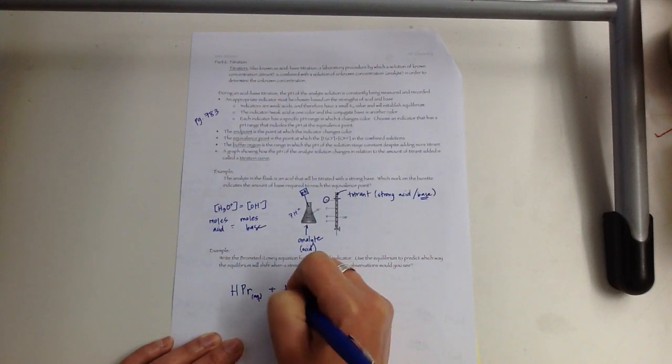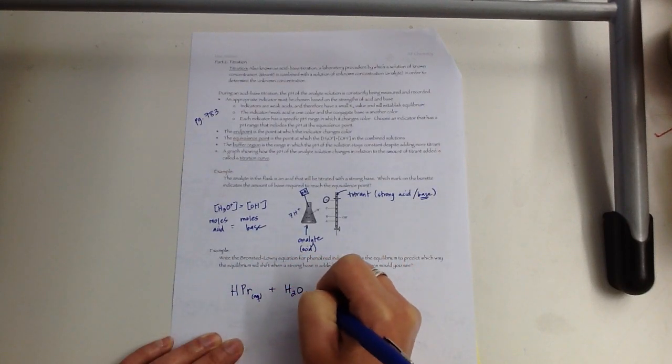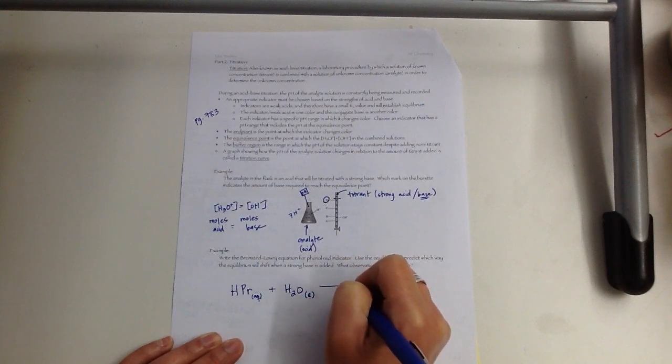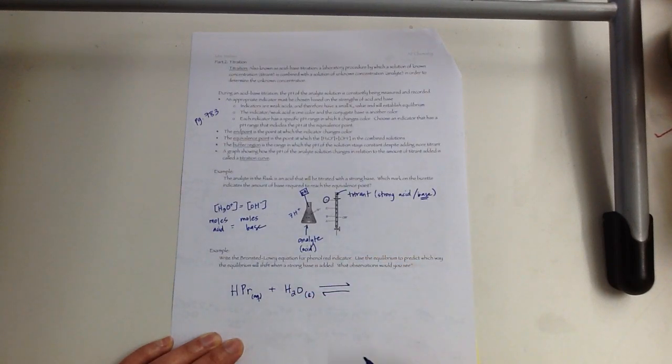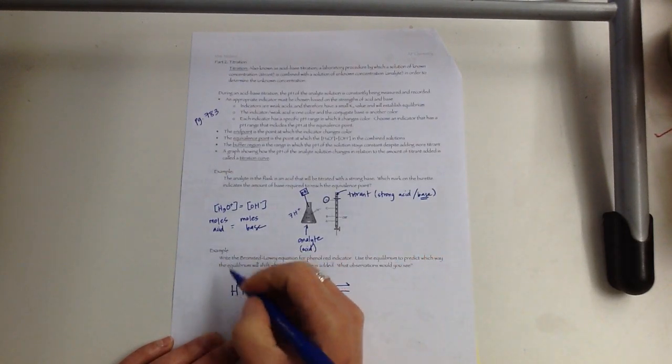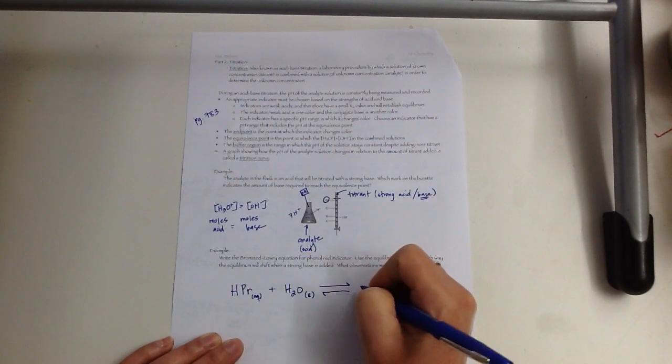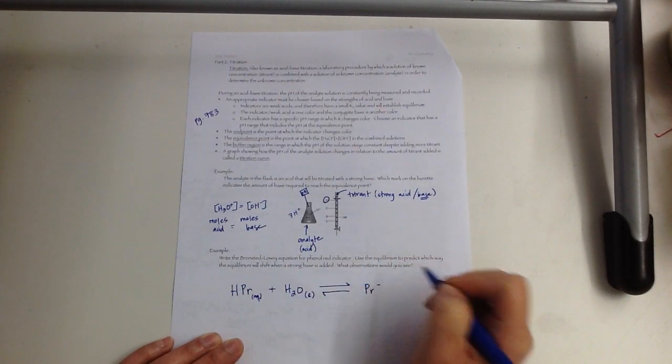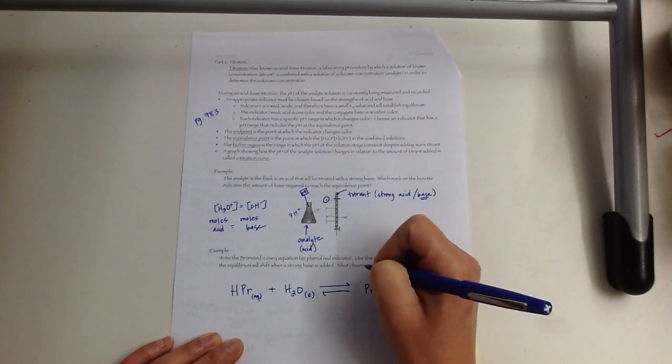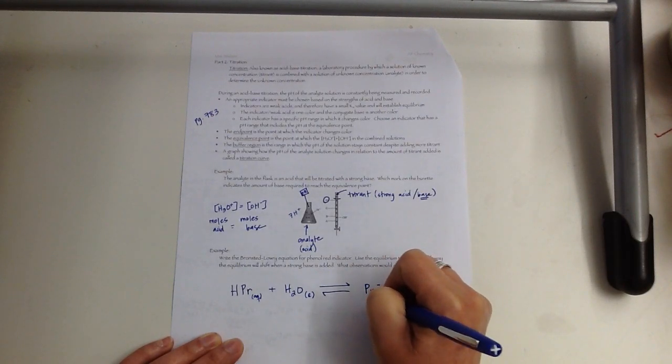Okay, and so here's my liquid water, and it's going to be a two-way arrow because this is a weak acid. Remember, the indicator itself is always a weak acid. And so when that hydrogen comes off of the phenol red, then I'm going to have some phenol red that's deprotonated. And again, that'll be aqueous.